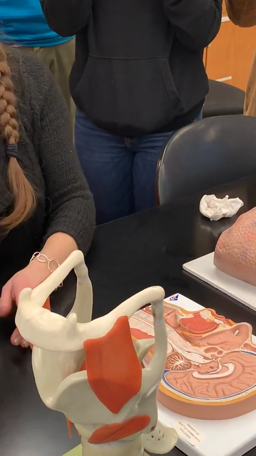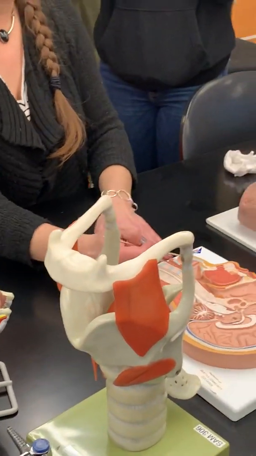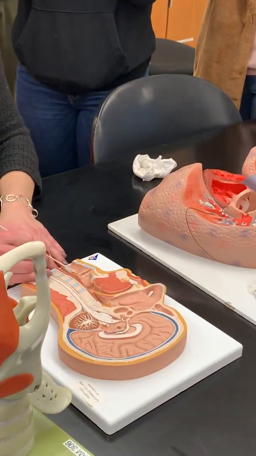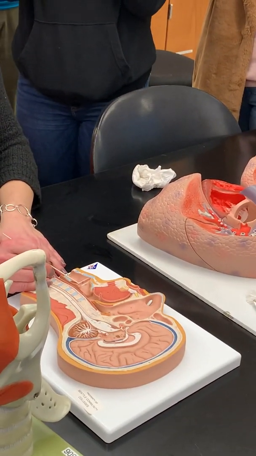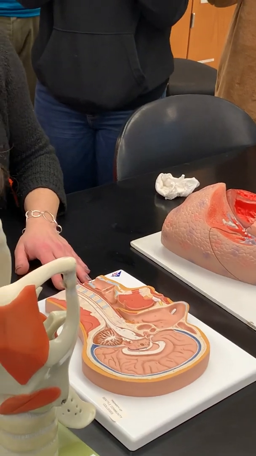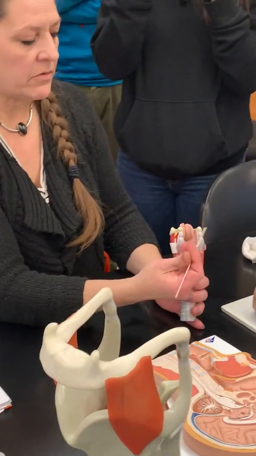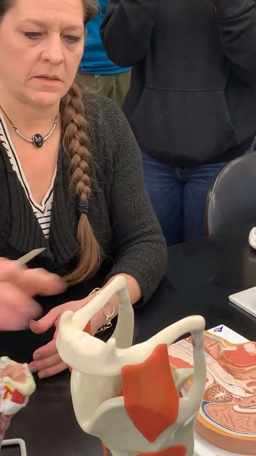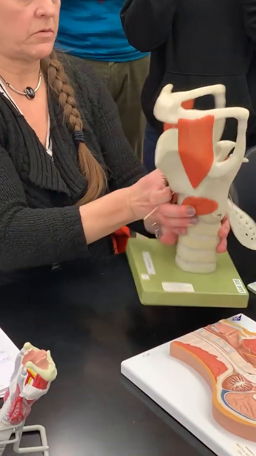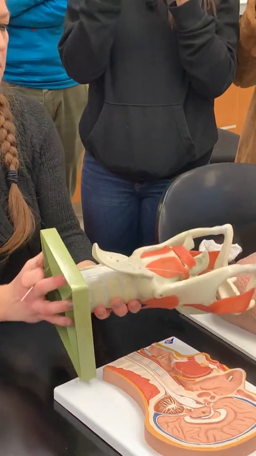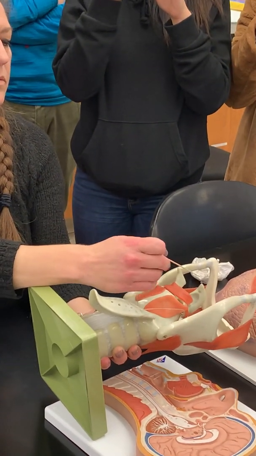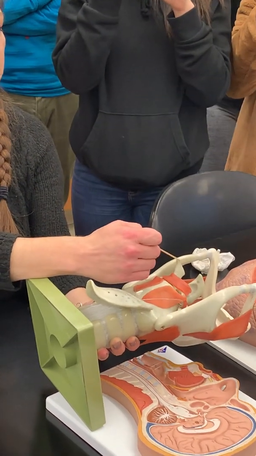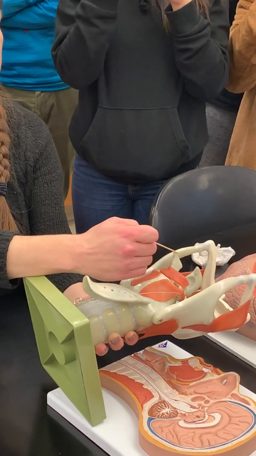Then posteriorly, you can't really see it on here. They would sit right about here, but you can't see them on this model. On here, you can't really see them either. They would sit around here, but where you can see them nicely is on the posterior side of this model. So I'm going to set this down. These guys right here, those are your arytenoids. Those are cartilages also, arytenoids.